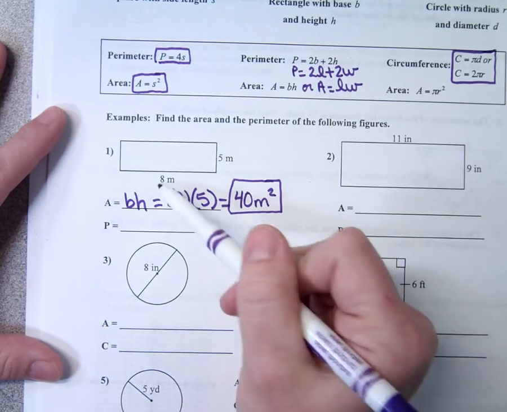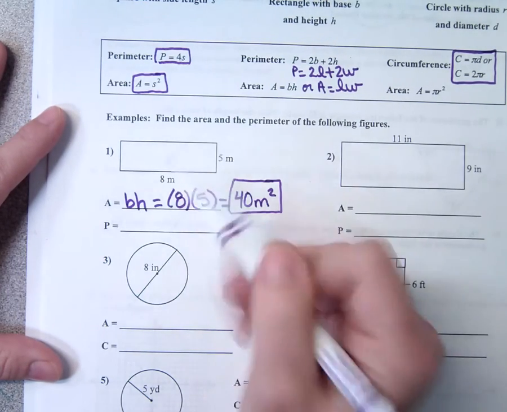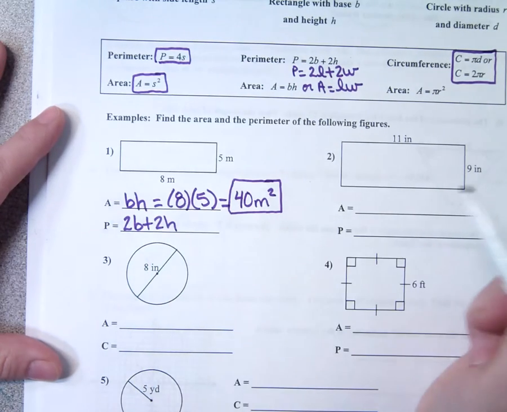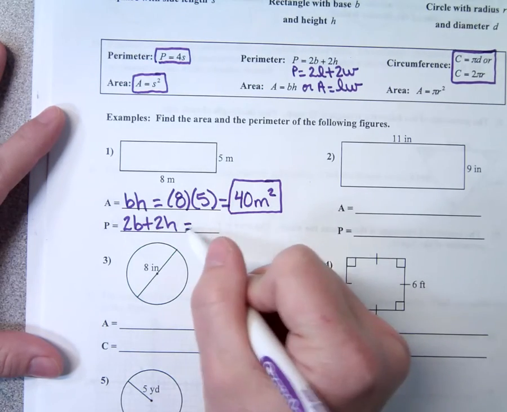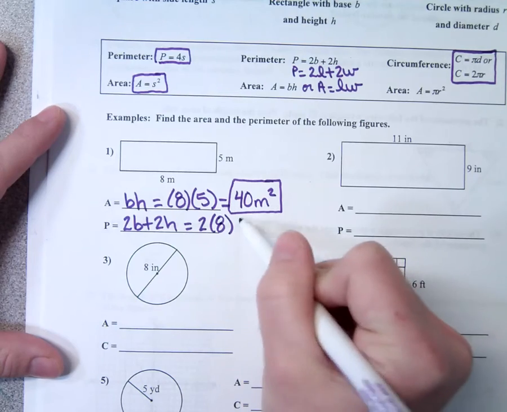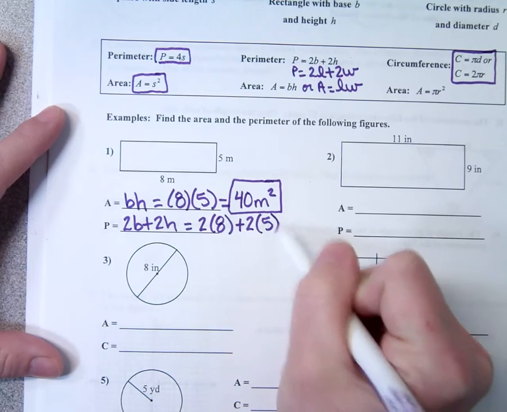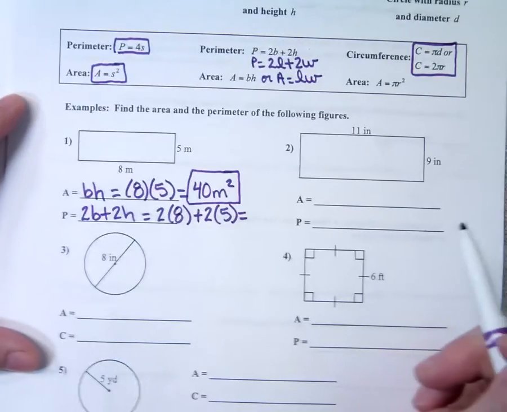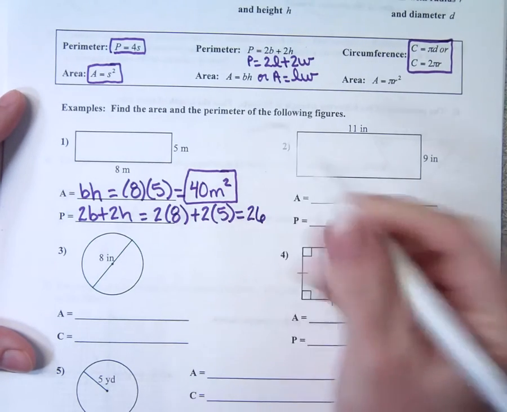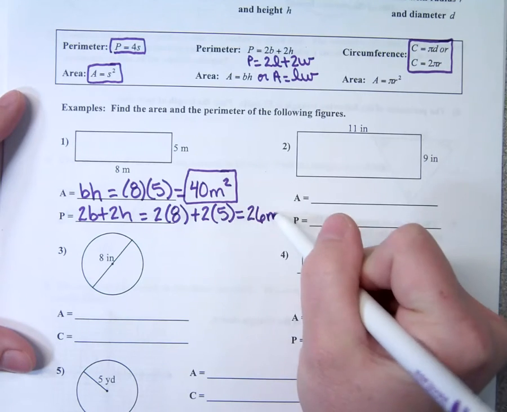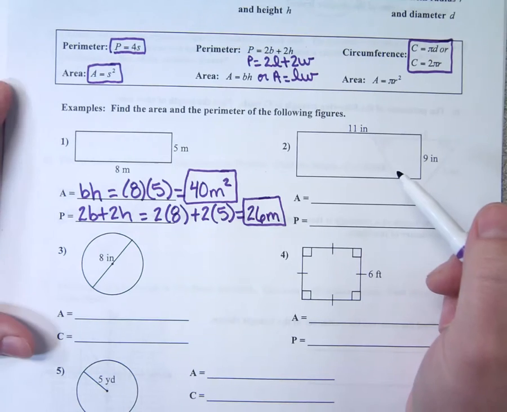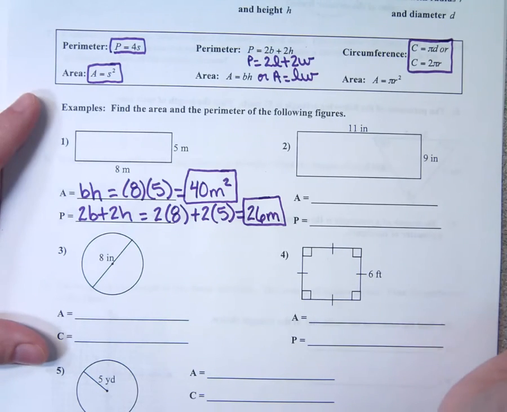Okay, perimeter. You can add up all 4 sides, or you can use your formula 2 times the base plus 2 times the height. Really, however you want to do it, it doesn't really matter. If I use the formula, 2 times the base is 8, plus 2 times the height is 5. And what do you get if you work that out? 26. And it is in meters. Perimeter is just always whatever the unit is. Meters, inches, centimeters. And we're done.